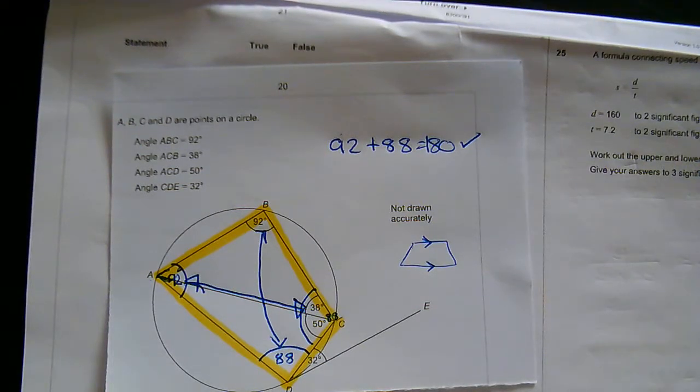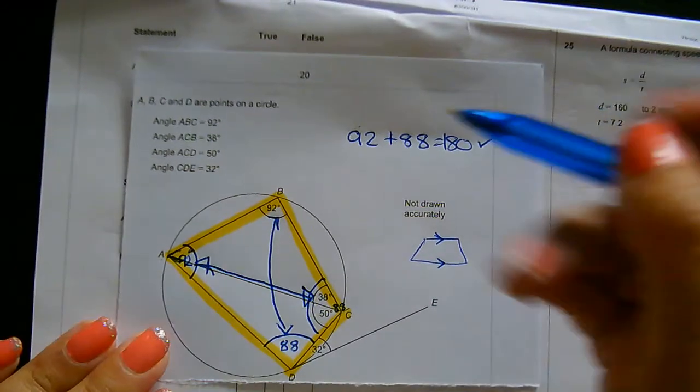Slight camera malfunction on the last one. I just knocked it. So what was I saying?